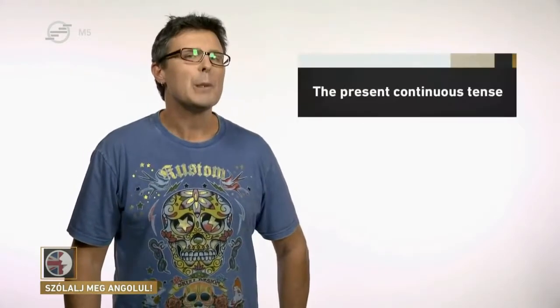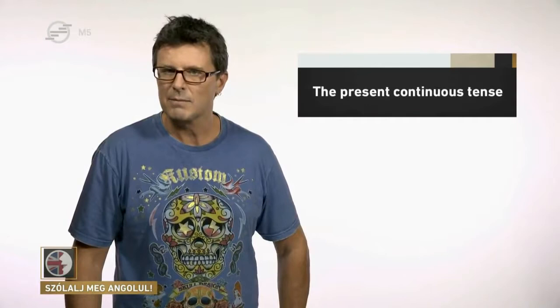Okay, what about using the colours to describe other things? What else could we describe with colours? Well, we can describe what people are wearing. Think about this sentence. I'm wearing blue jeans and a grey t-shirt. Okay. Now where did we see that structure before? I'm plus ing. That's right. It's the present continuous tense.